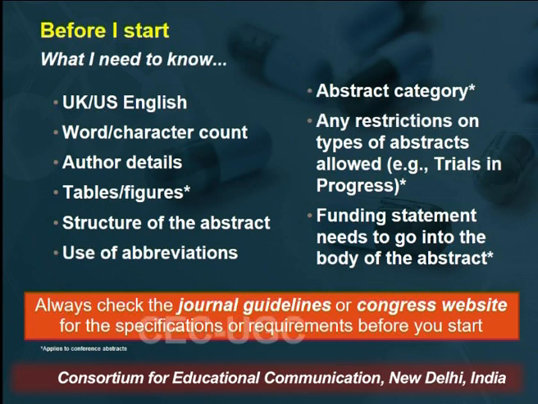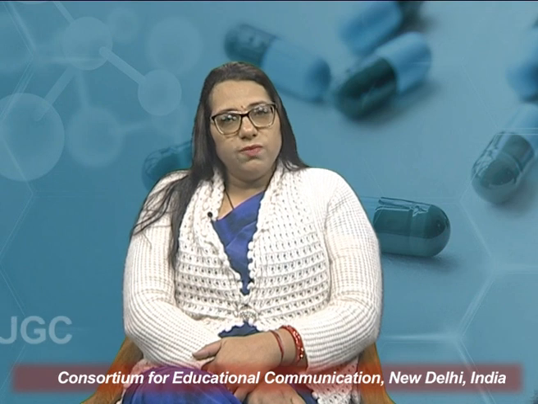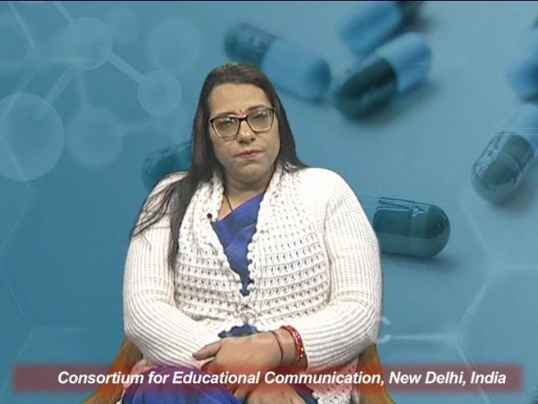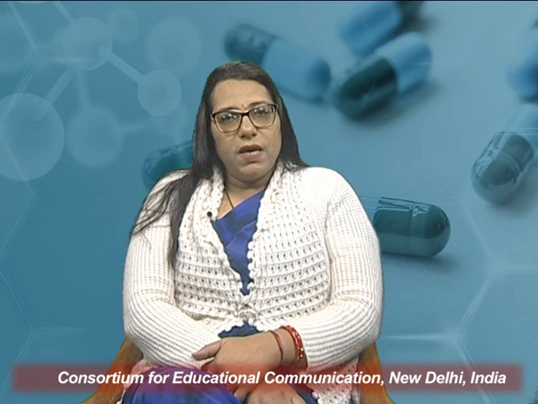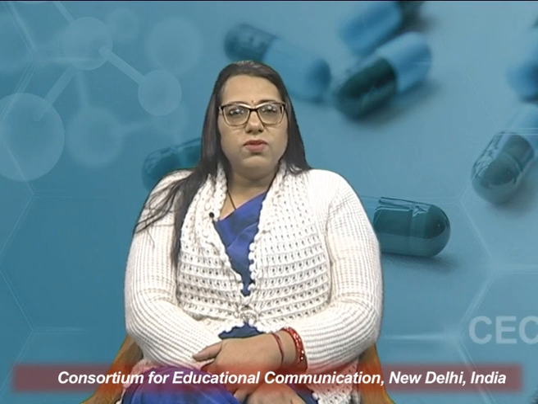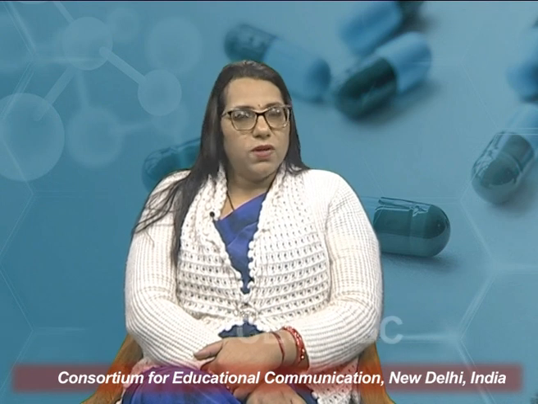For example, as we discussed earlier, if for patients we are using PT, then at the first usage it should be defined completely so that in the rest of the body it can be used. Same is the case for, for example, chronic myeloid leukemia, CML. If CML has been introduced first in the title, then in the abstract you can use it, but try to stick to a fewer number of abbreviations in the abstract if at all it is required.